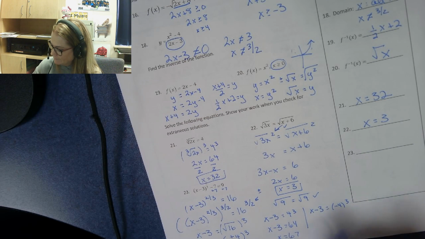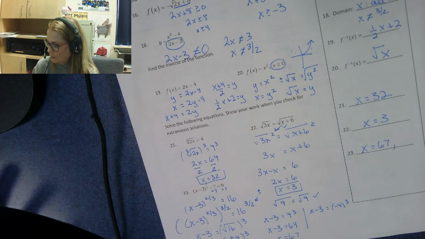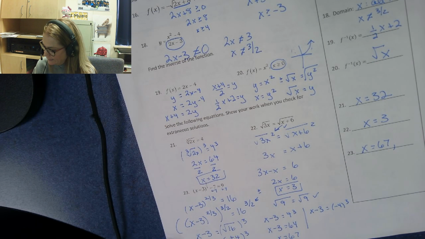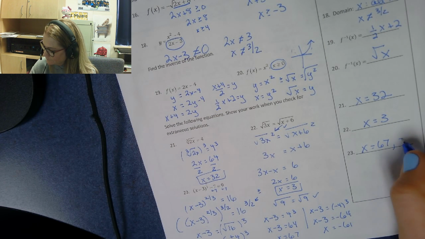x is 67. You either need to check them, or you've got to use the plus or minus. Unless it's just a straight cube, then you don't have to do any of that extra. So this is x minus 3 equals negative 64, plus 3 plus 3, negative 61.